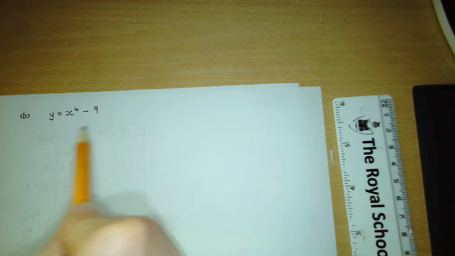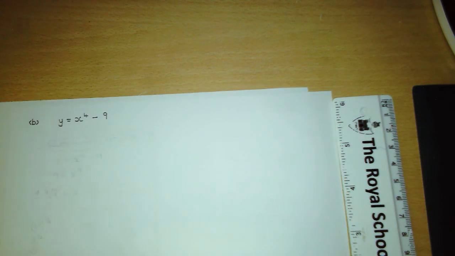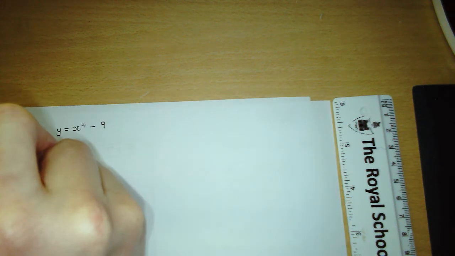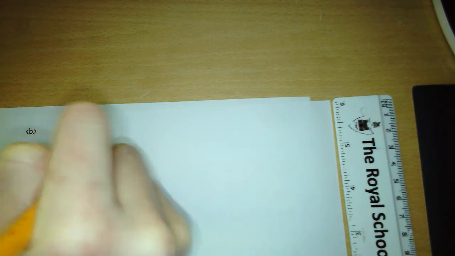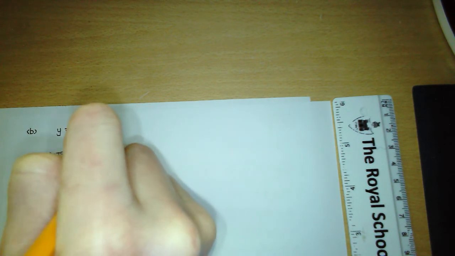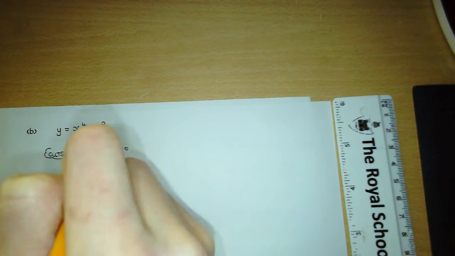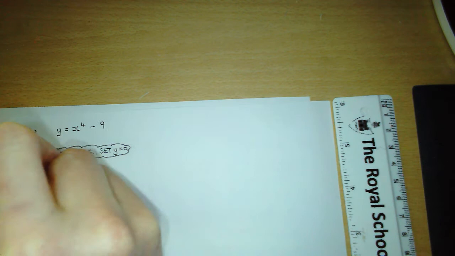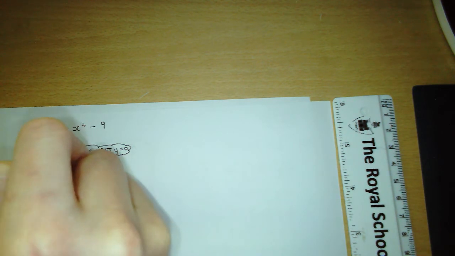So that's why we have to go through this different process where you have to get where it cuts the x-axis, the y-axis, get turning points, and get their nature. So let's start off with where it cuts the x-axis. Any graph cuts the x-axis when the y-coordinate is 0. So we set y equal to 0. So replace y with 0, we're going to get 0 equals x to the power of 4 minus 9.